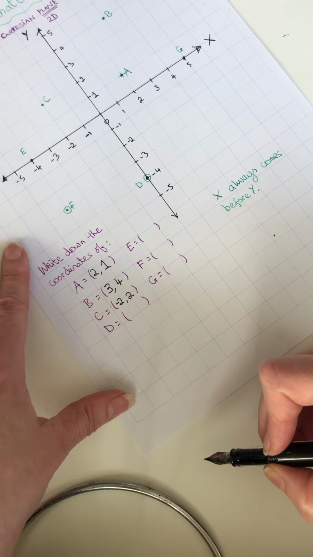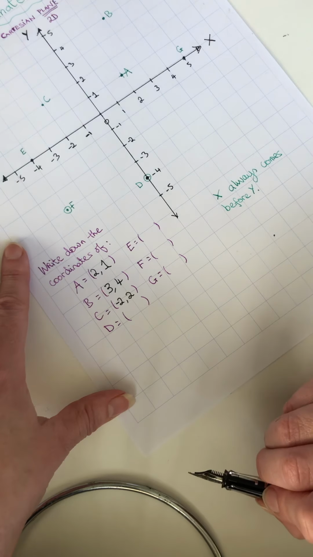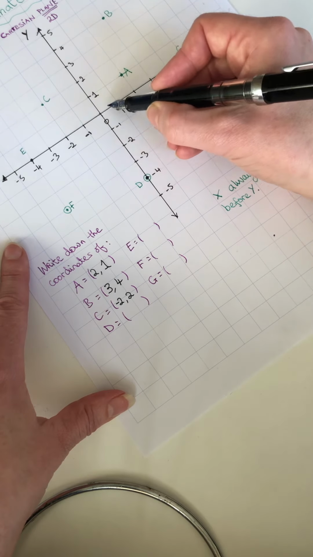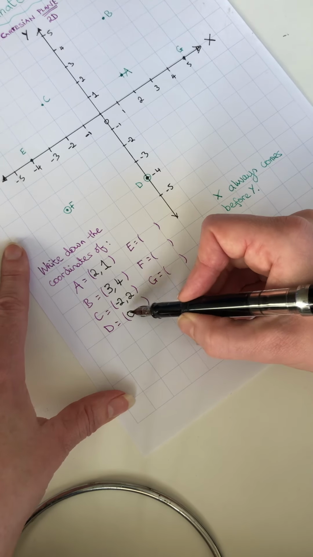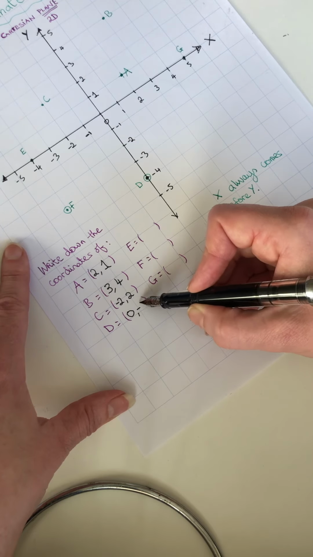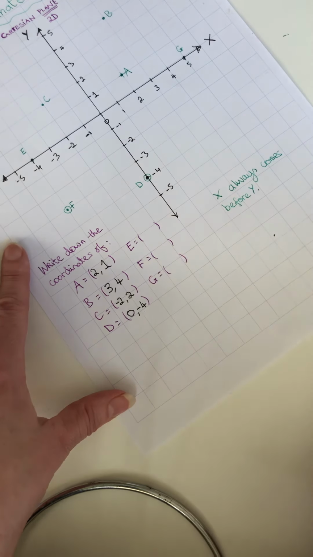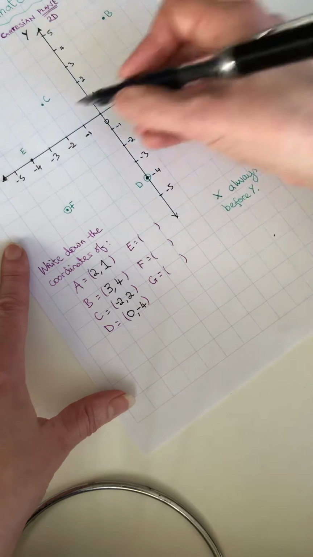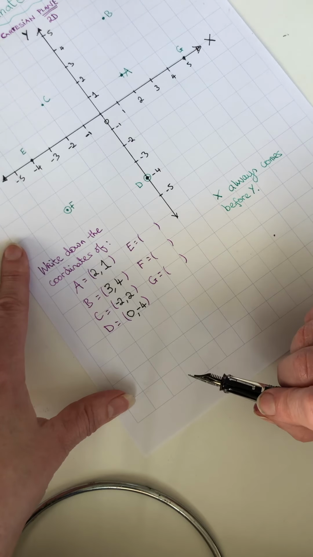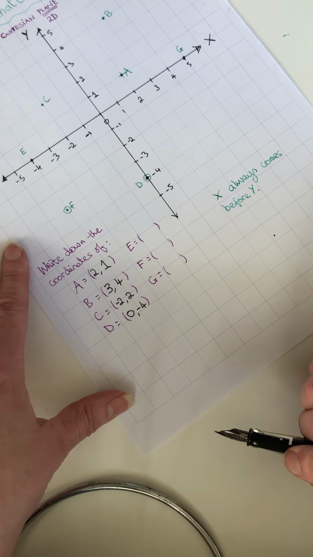D is on an axis. What happened? I didn't walk over at all. I stayed where I was. I jumped down 4 spaces straight away without walking at all. So that 0 shows that I didn't walk side to side at all. I just jumped straight down. You might pause the video and think about what you'd fill in for E, F, and G.